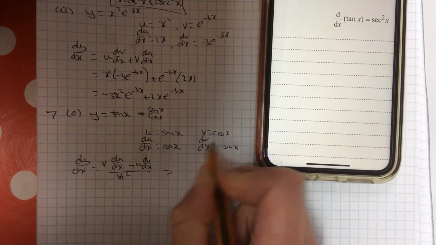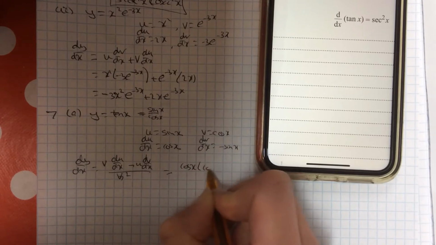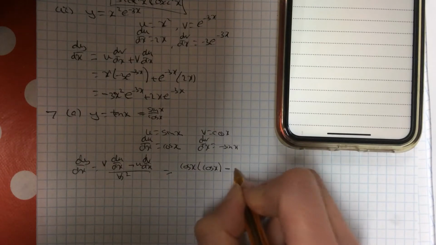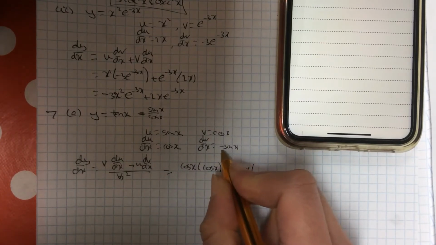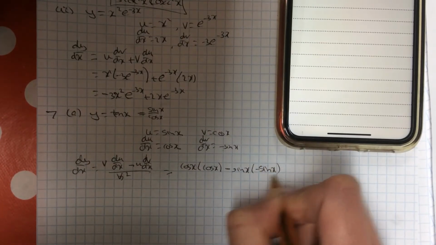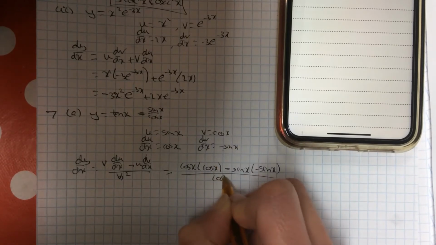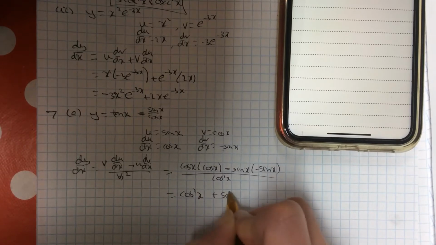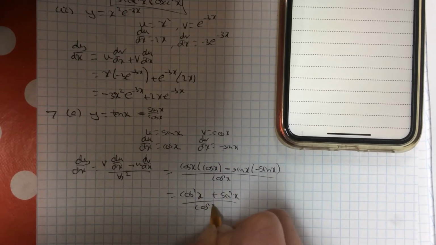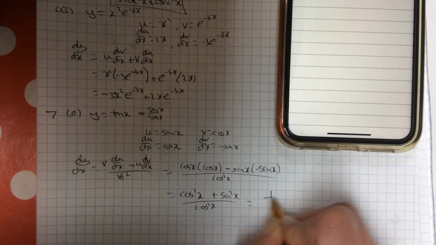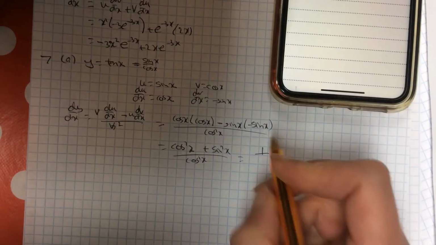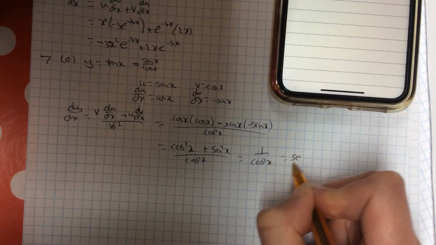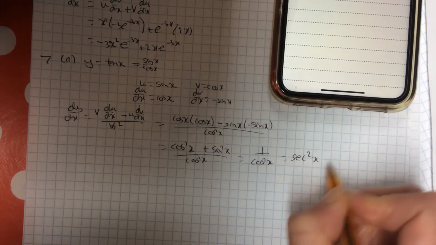So v is cos x, du by dx is cos x, minus u, which is sine x, times dv by dx, which is minus sine x, all over v squared. Tidy up the top line, cos squared plus sine squared all over cos squared. Cos squared plus sine squared is 1 over cos squared, and 1 over cos squared is sec squared x.